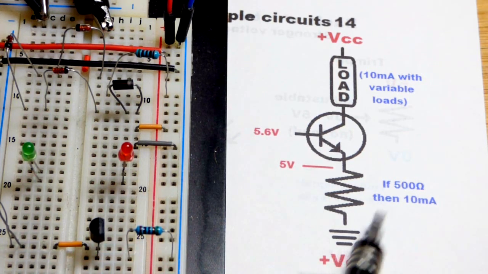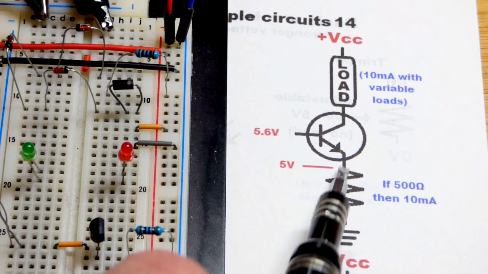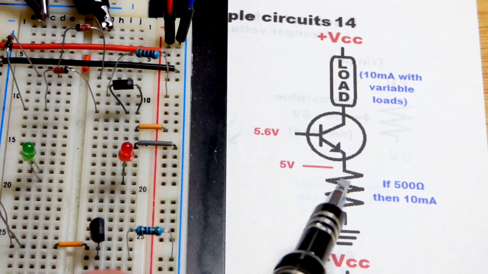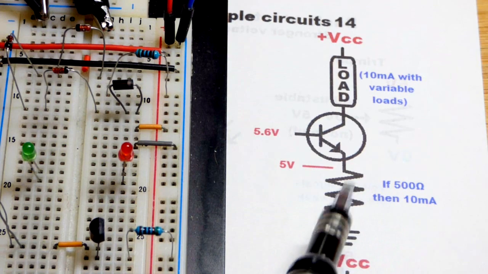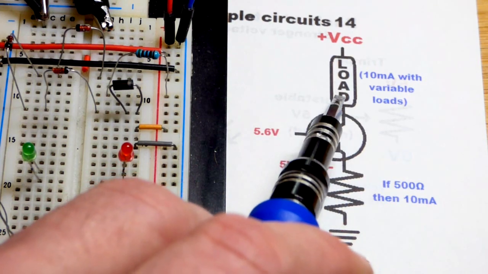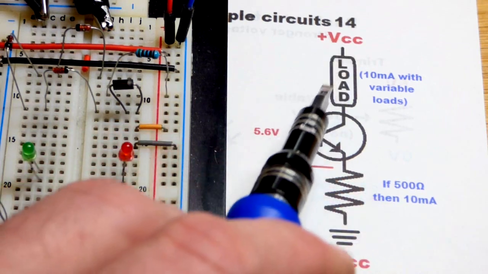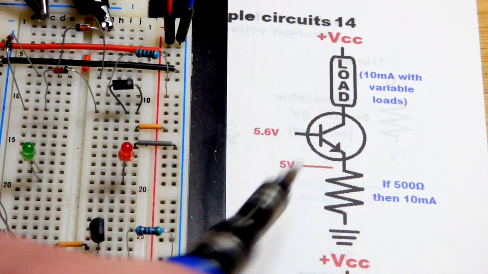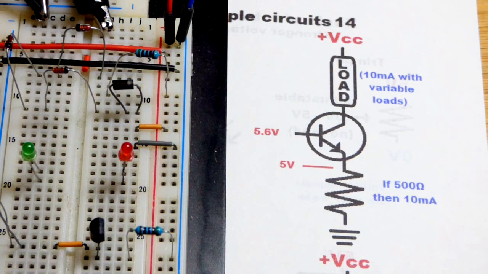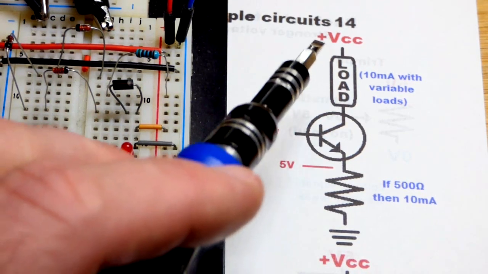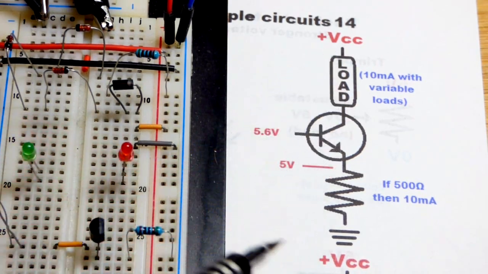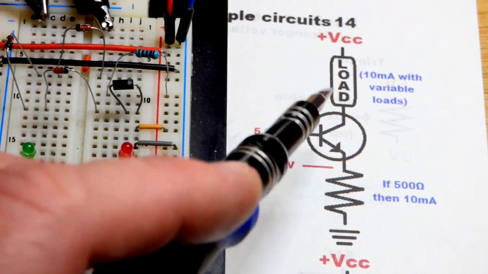So 5 volts across 500 ohms will give us 10 milliamps of current. This is absorbing about 5 volts, so you'll have to have quite a bit more than 5 volts as a power supply to keep the current flowing through there. That's another thing. But other than that, you'll have a predictable amount of current going through the load even as the load changes.